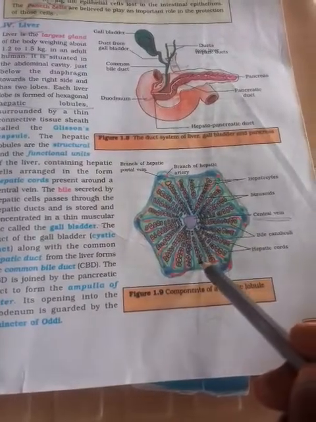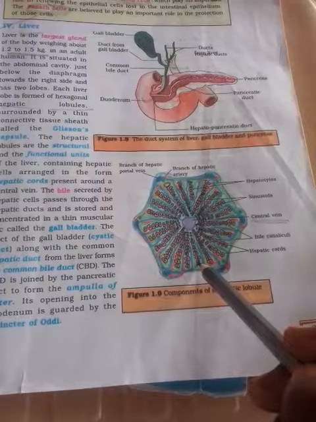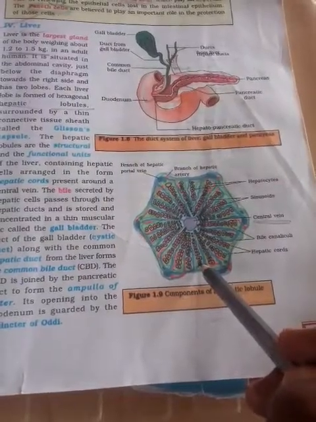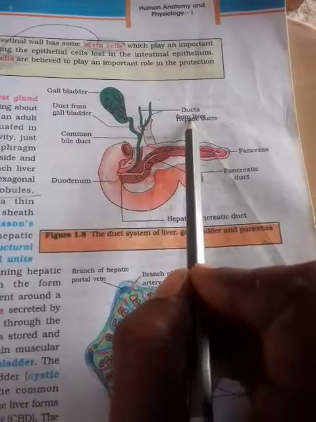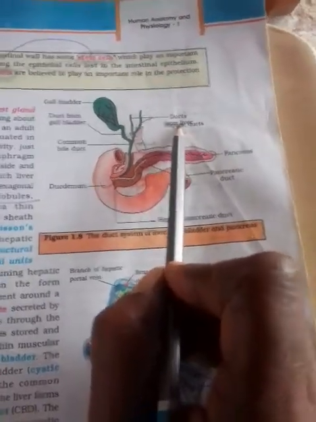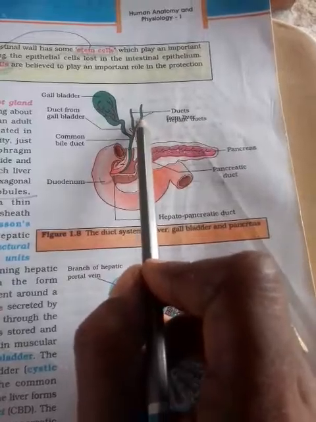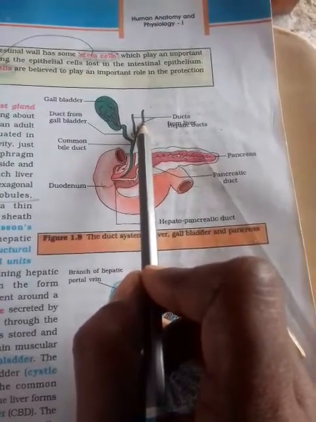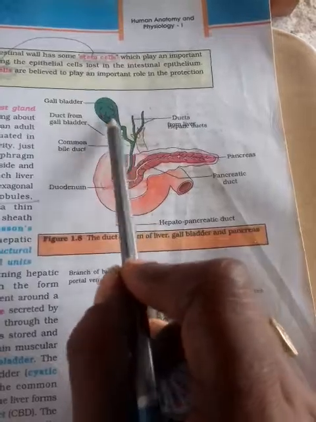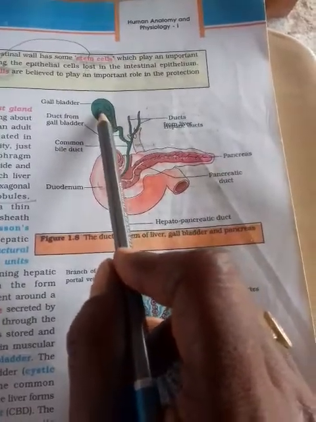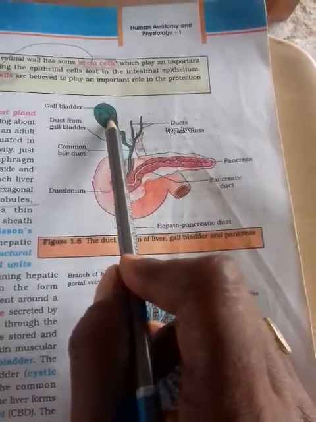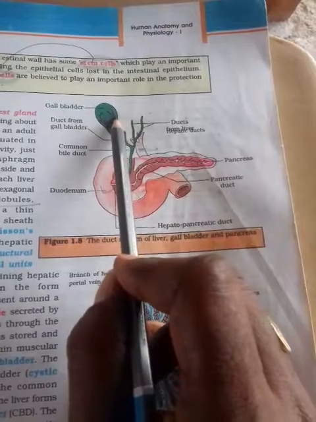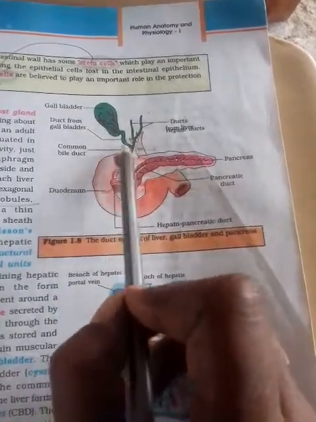From the hepatocytes, bile juice is secreted. The secreted bile juice is received by the hepatic ducts. These hepatic ducts are organized to form the liver duct. The liver duct receives the bile juice from the liver and releases it into the gallbladder. The gallbladder helps in the storage and concentration of bile juice. This concentrated and stored bile juice is received by the cystic duct.